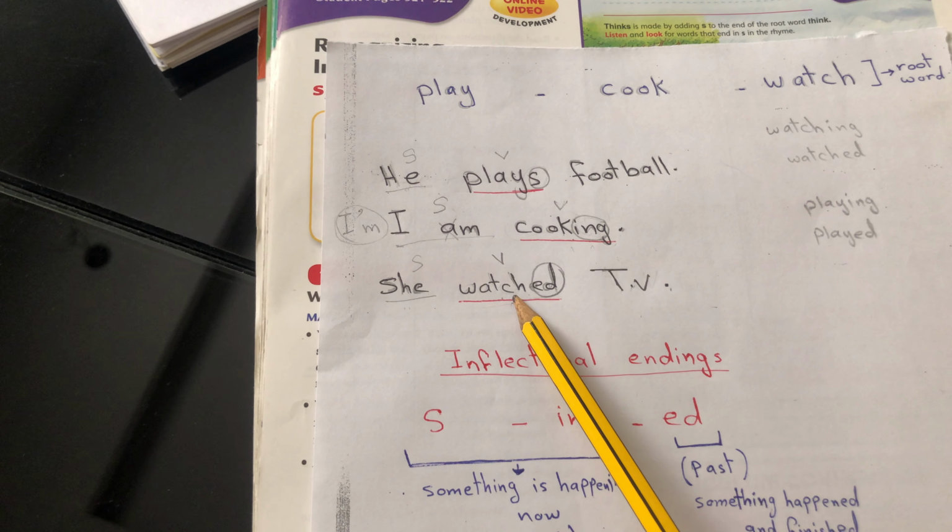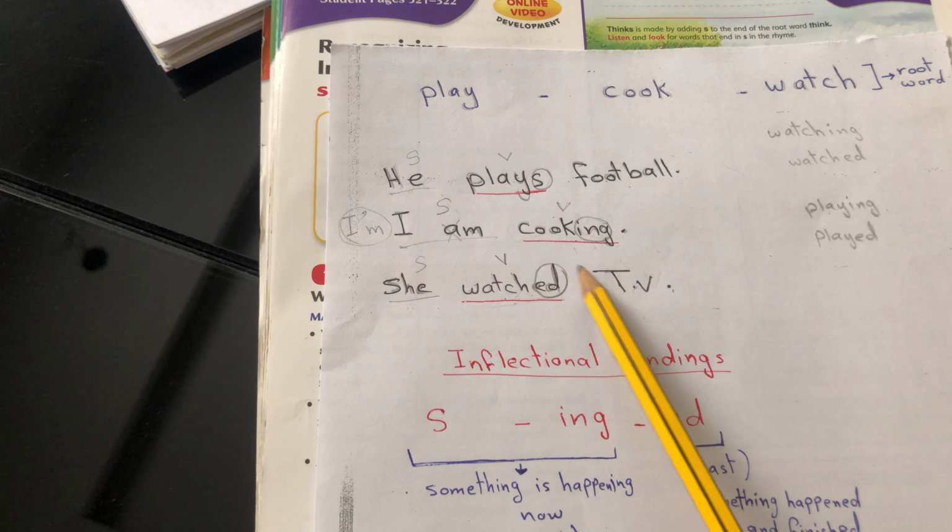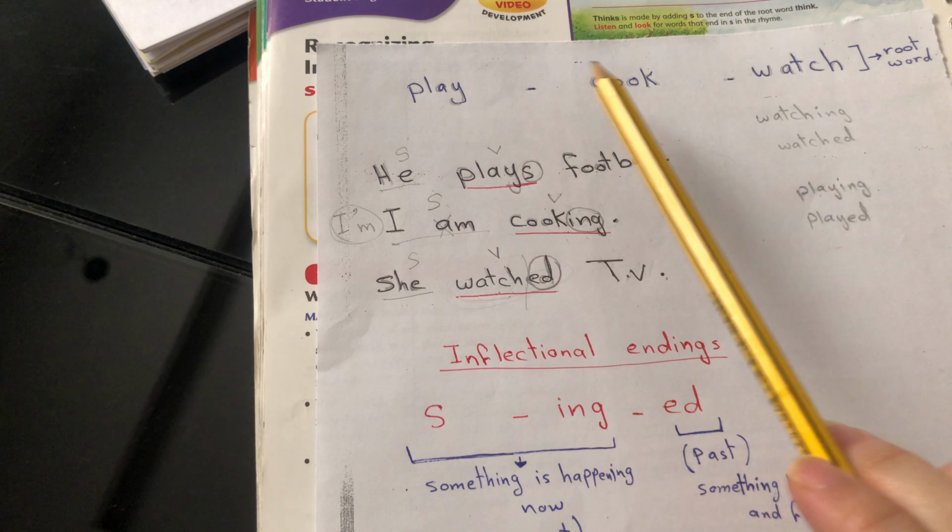She watched. The verb is watched. The verb itself is watch. What do we add to the verb? Ed. Circle it. So s, ing, ed, we add them to the verbs. What do we call the verbs before adding anything?